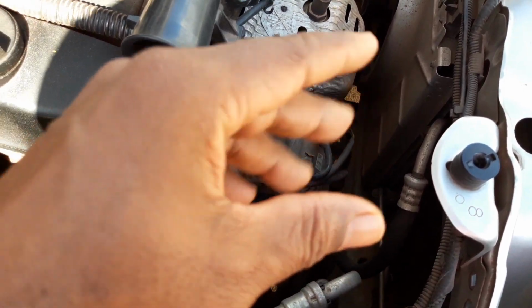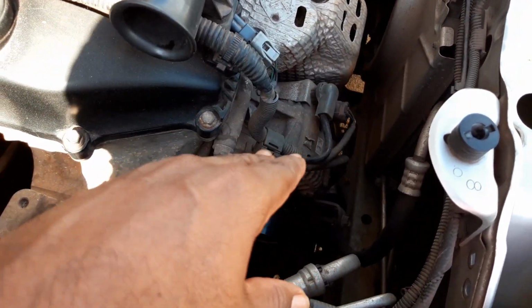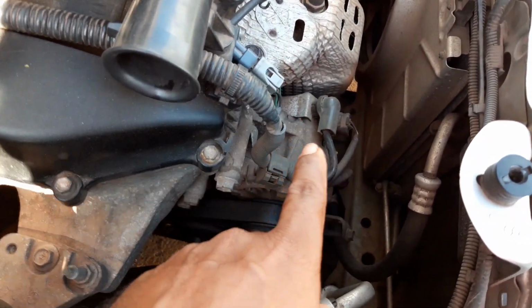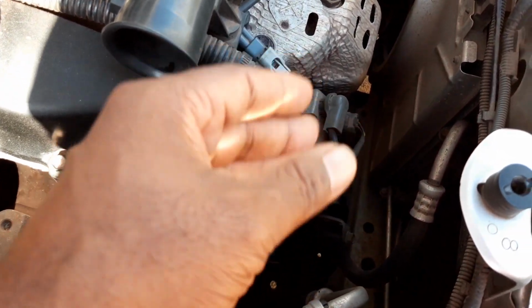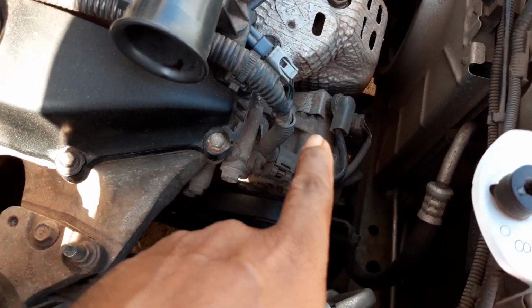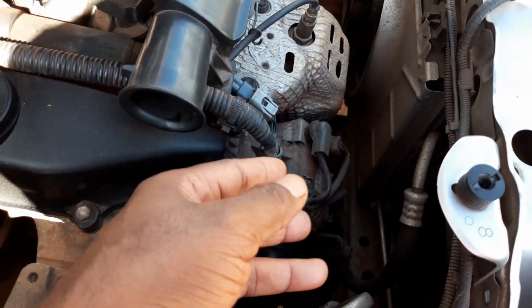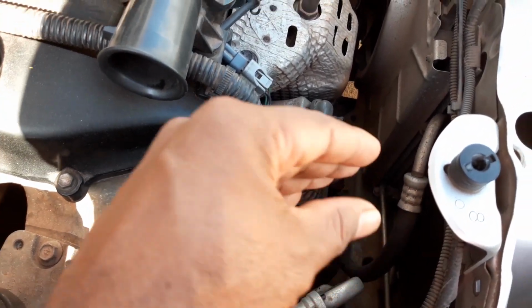So you can check that out. If it is a case where you need to change the entire alternator, you change it. If you want to just change that bridge rectifier circuit, you can go ahead and change it. But the issue is, what caused the problem with the bridge rectifier circuit in the first place?